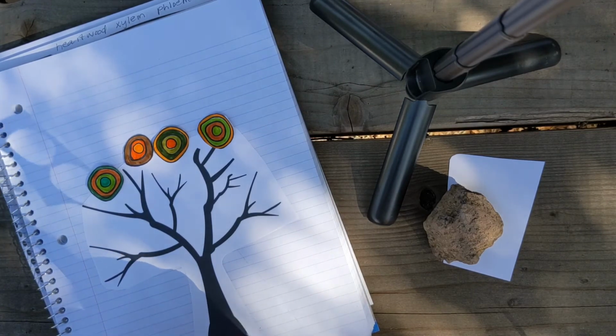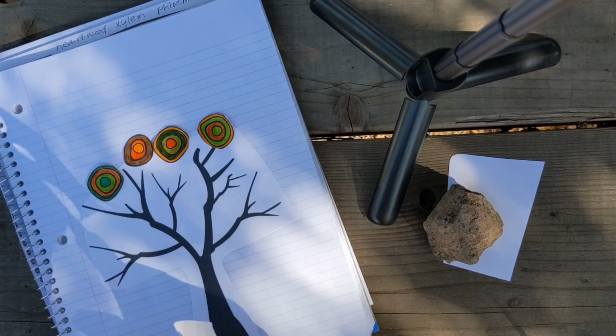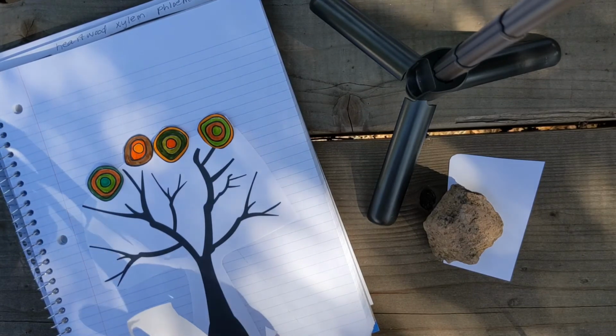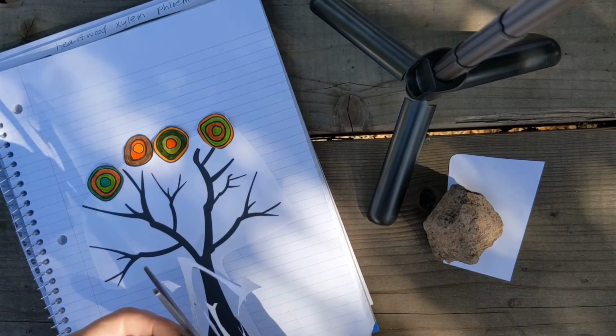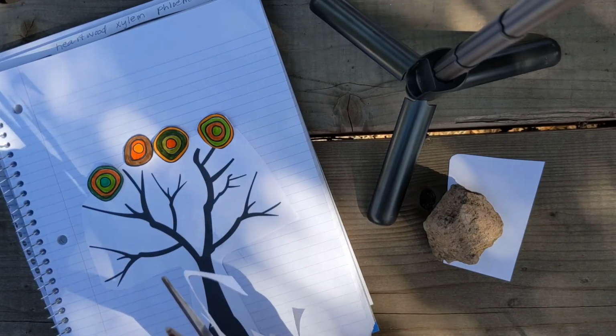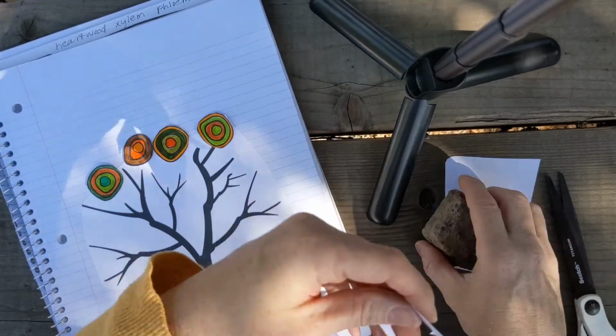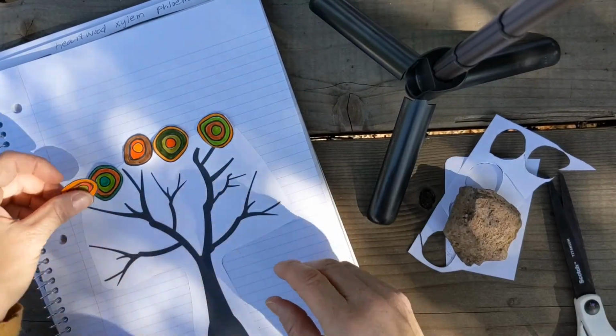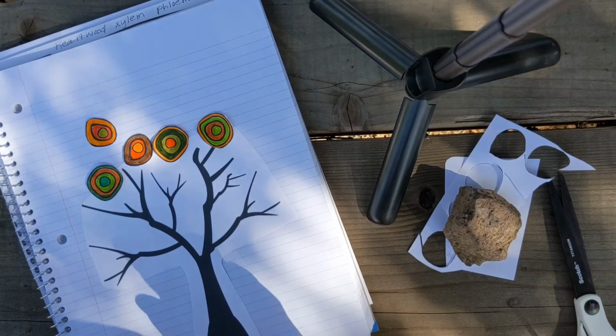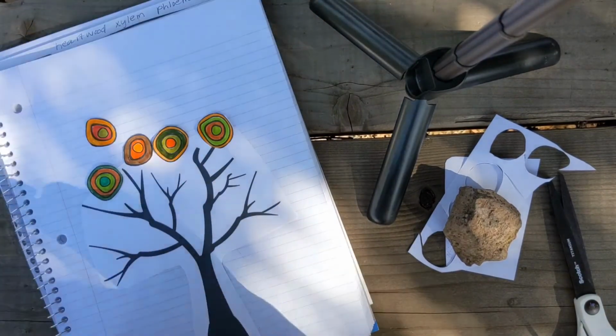Maybe there's a bird sitting in your tree or flying over your tree. Maybe the sun is shining, maybe there's clouds in the sky. Maybe it's a rainy day and there's gray clouds and it's raining. It's totally up to you. You can use your imagination.